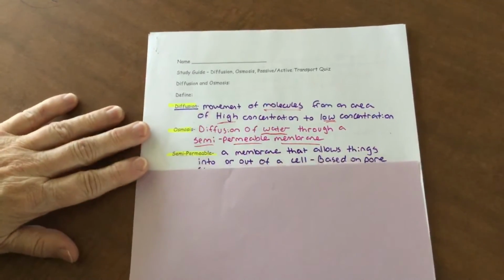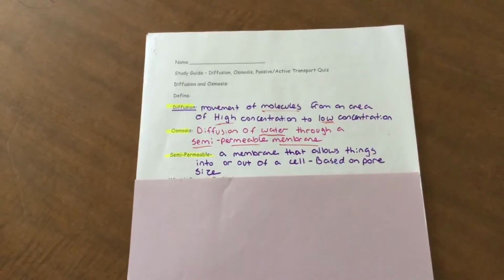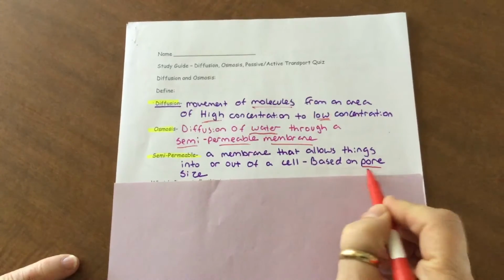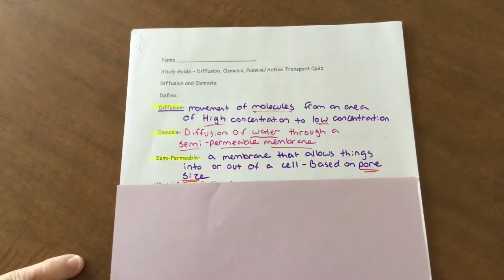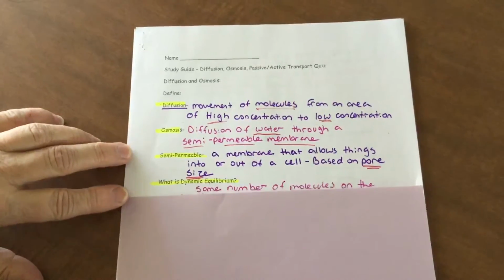A semipermeable membrane is a membrane that allows things into or out of a cell based on the pore size. The bigger the pore, the bigger the molecule that can move through it. Small pores will only allow small things to pass through.